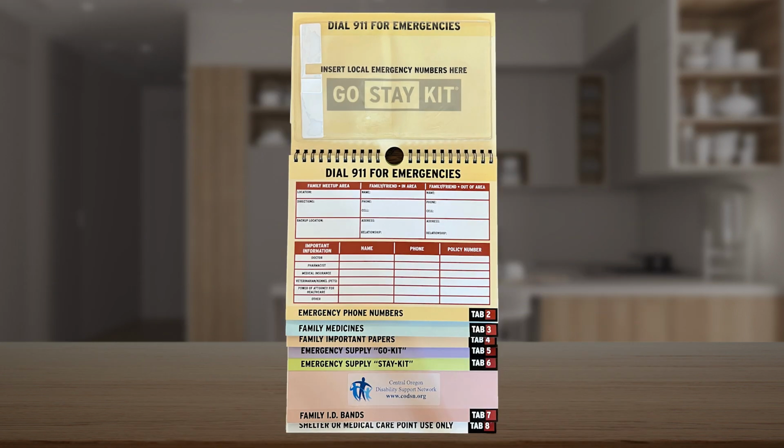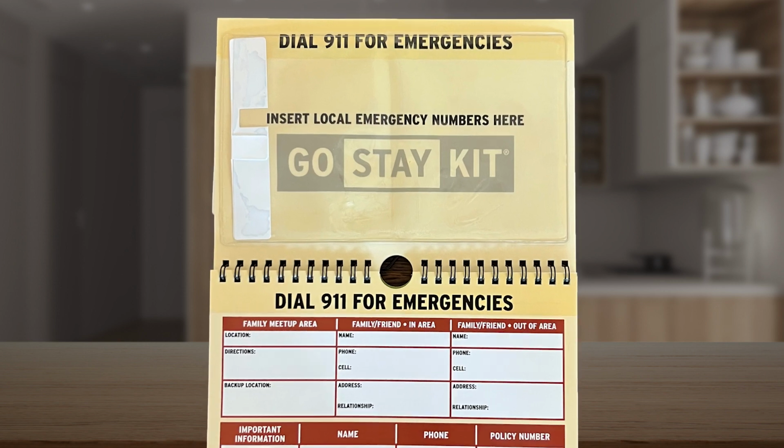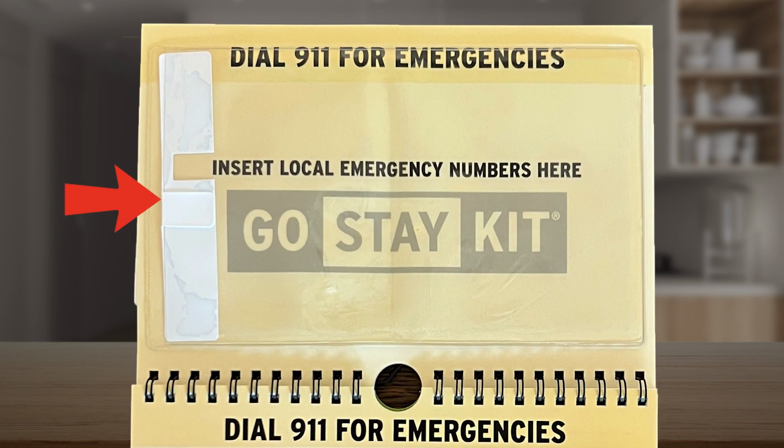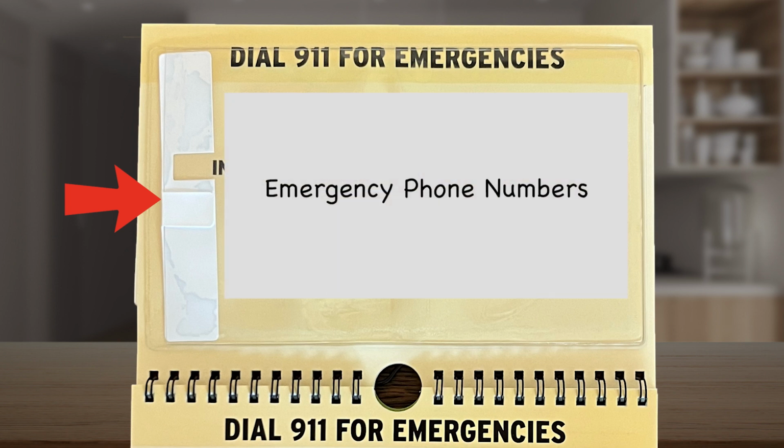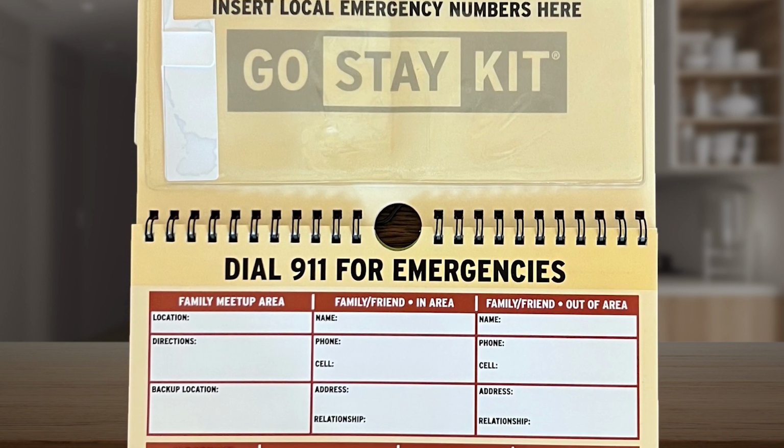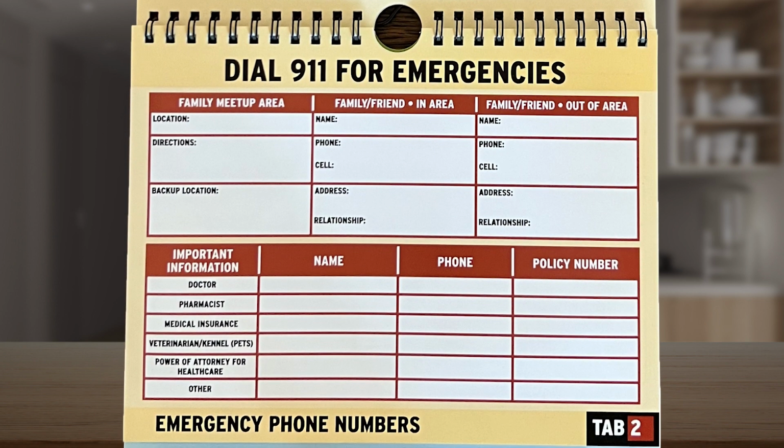Flipping to tab 2, which is the Emergency Phone Numbers tab, at the top, above the spiral, there is a plastic sleeve to keep a list of local emergency numbers. Write or print out any important emergency numbers here beyond just 911. Now here is where you want to spend some time researching and gathering contact information. Now the bottom portion of tab 2 begins with the family meetup area in this block on the left.